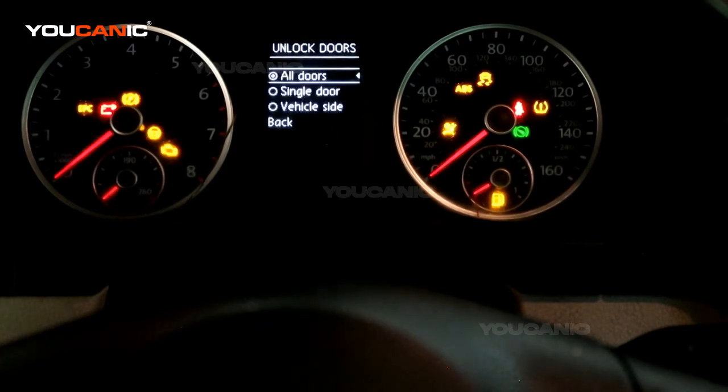And that's it. That's how you can change the door unlock and lock function on a Volkswagen.